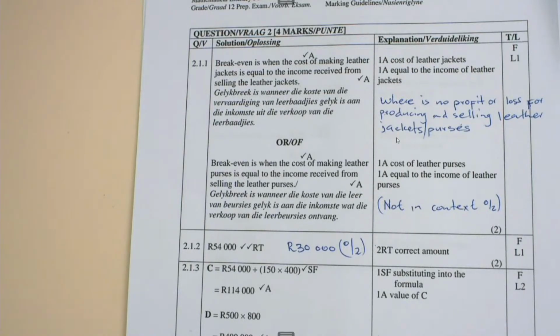Now, there are other options there. When the learner writes it is the point where there is no profit or loss for producing and selling leather jackets or purses, then you give that learner full marks because it's according to the given context.